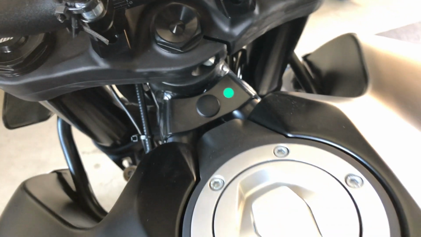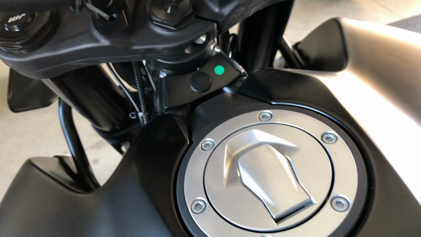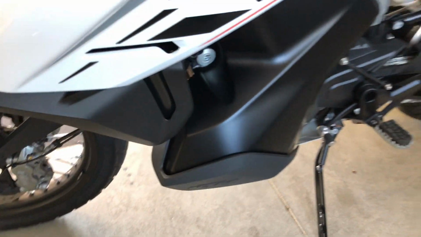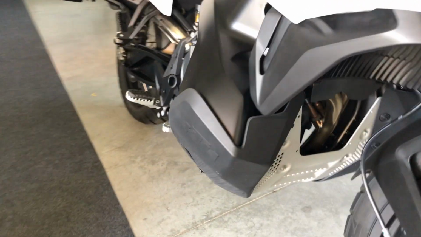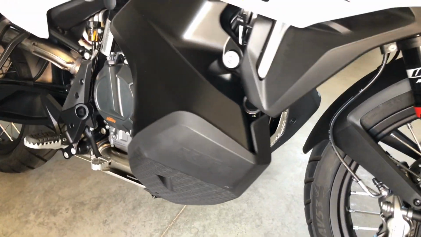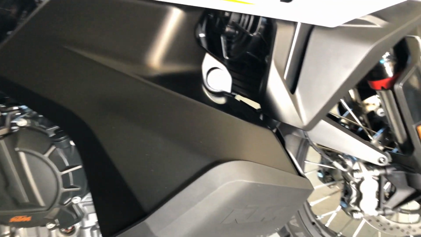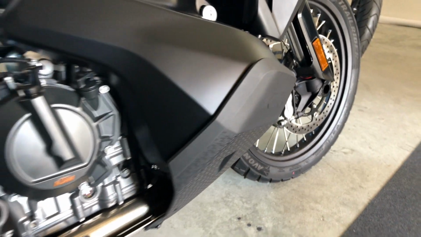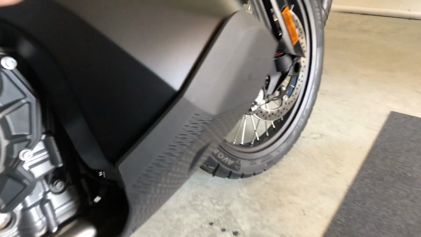One thing to know, because of the situation of the fuel tank, it's very low for a very low center of gravity, so it's on both sides of the engine, very low here.